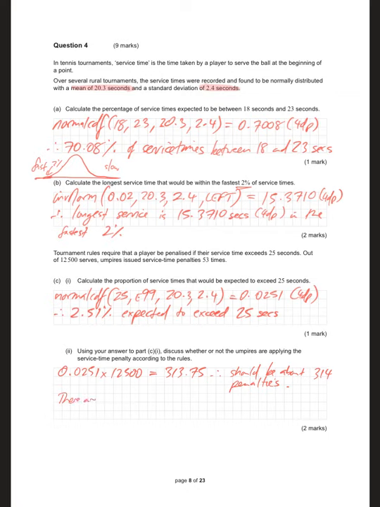There are only 53 penalties issued, so it looks like umpires are not penalising as many as they should.